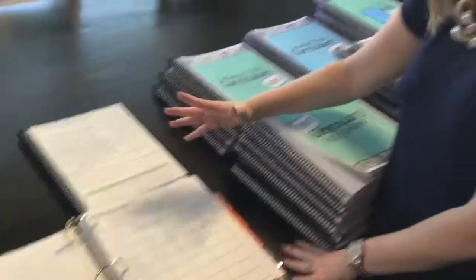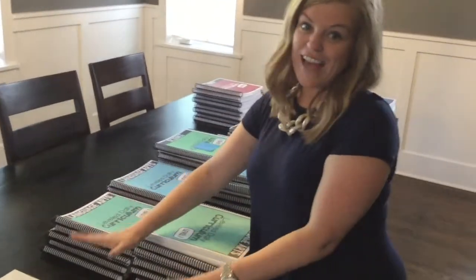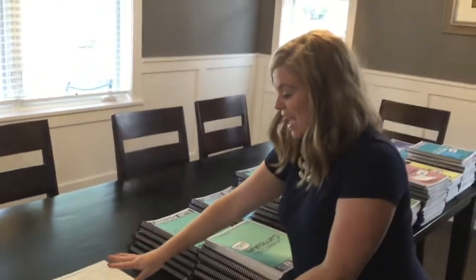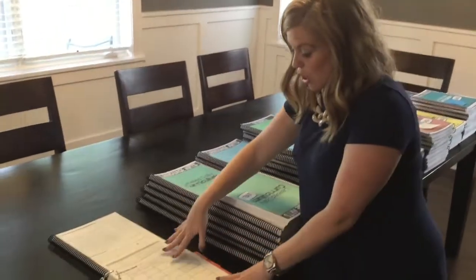Data-driven instruction is a big buzzword in education right now, and this is what that is. This is data-driven instruction. You're using the data you take to plan further instruction for your students. So it's all right here.